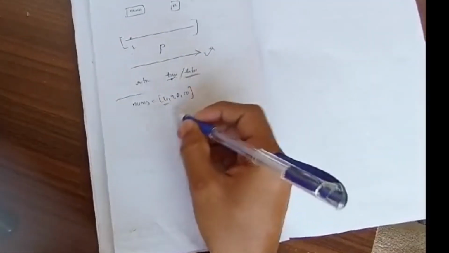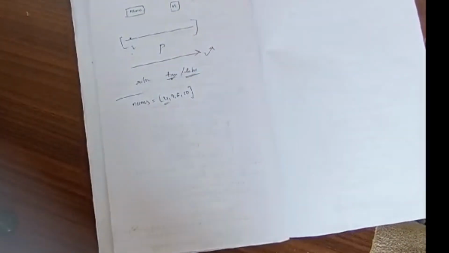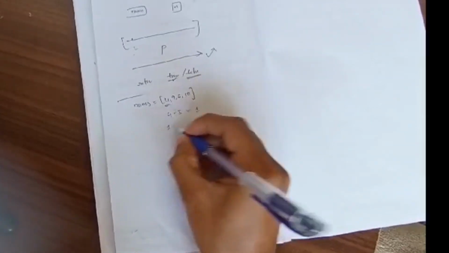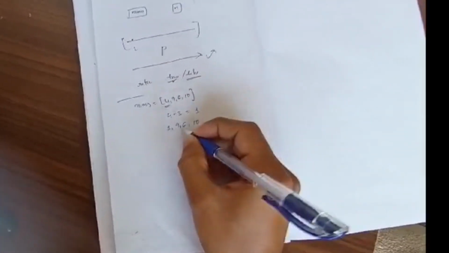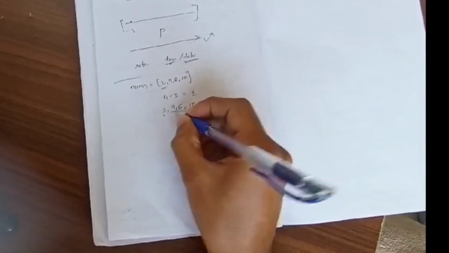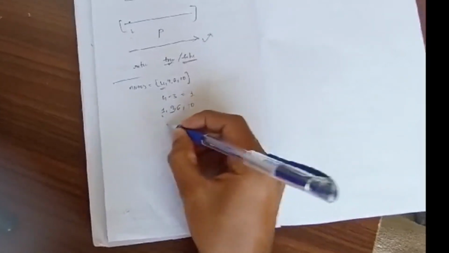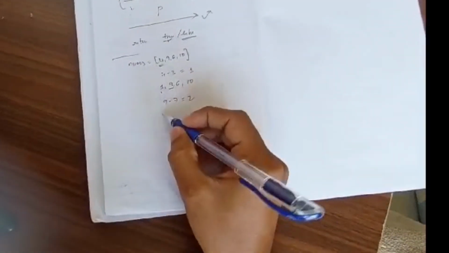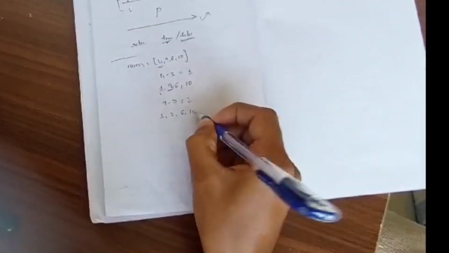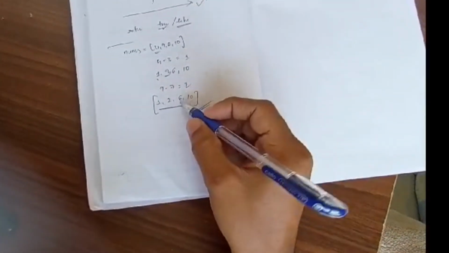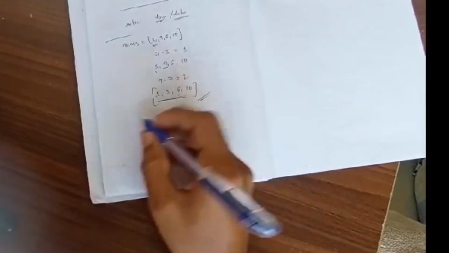So the nums are given like 4, 9, 6, 10. From 4 we are removing 3. 4 minus 3 will become 1, and then the array becomes 1, 9, 6, 10. Now after this one we go to this index: 9 minus 7 is equal to 2. So the array becomes 1, 2, 6, 10. So now the array is sorted. We don't need to convert the 6 and 10.